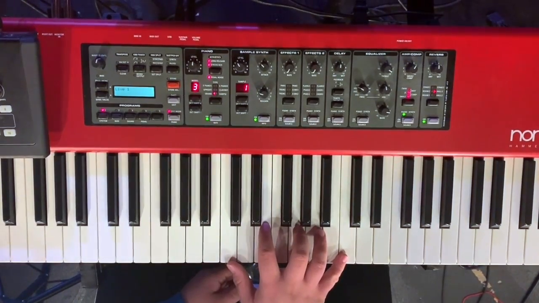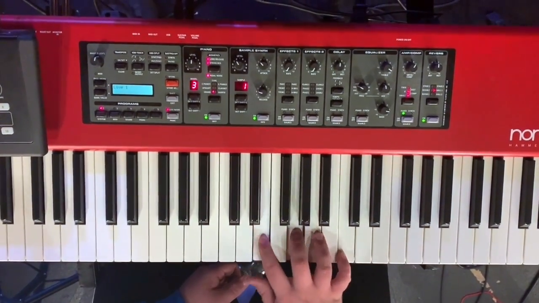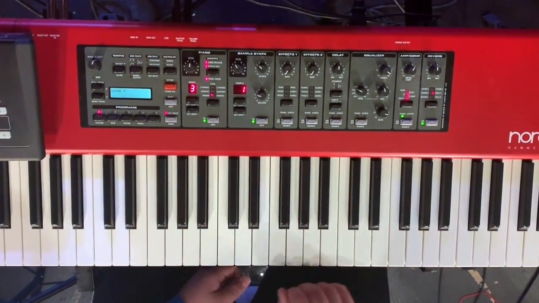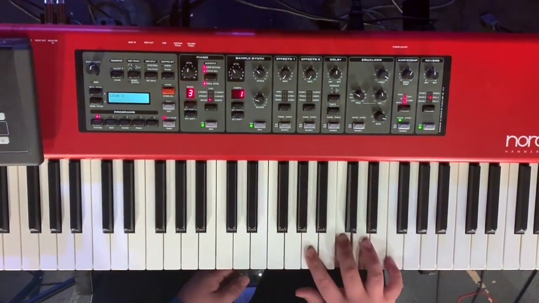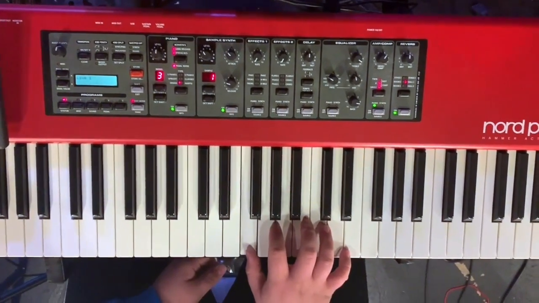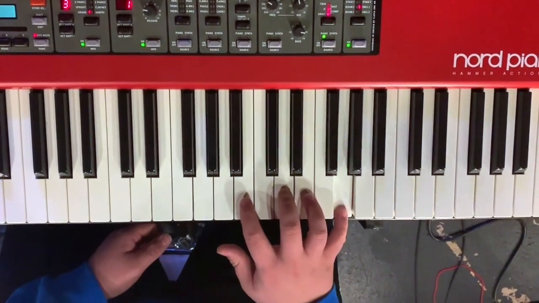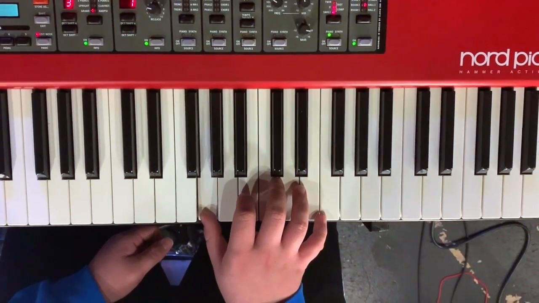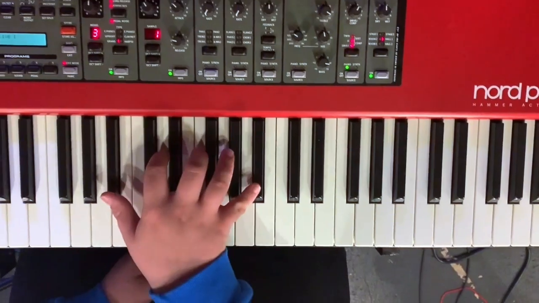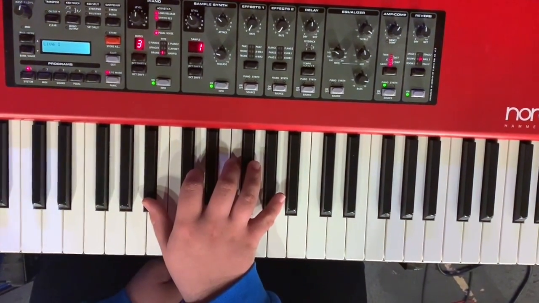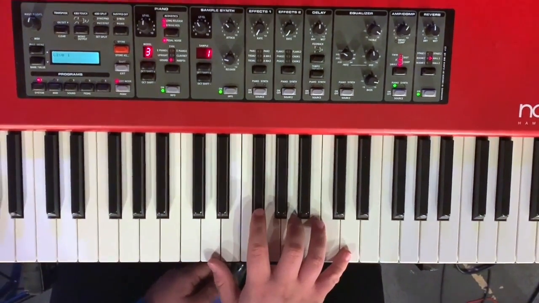So here's the C scale arpeggio. And here's the F scale arpeggio. Here's the G scale arpeggio. Here's the B flat scale arpeggio. And then here's the D scale arpeggio.